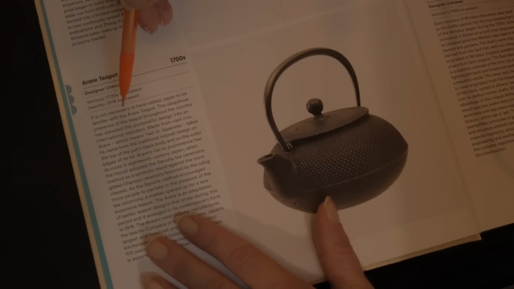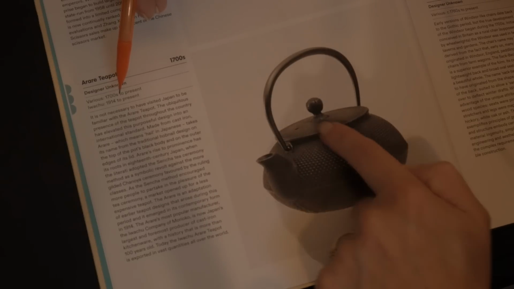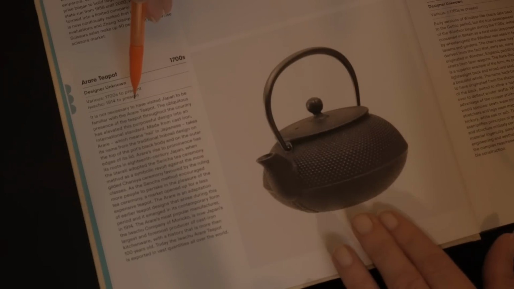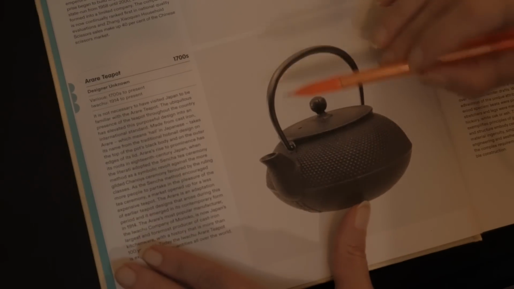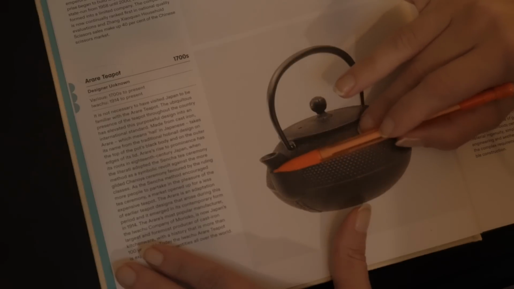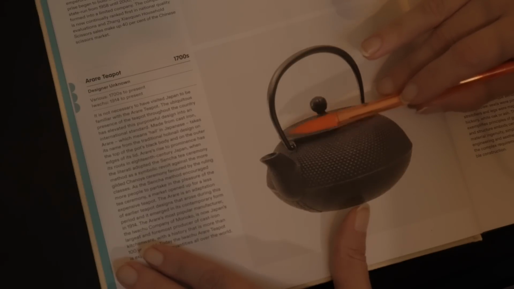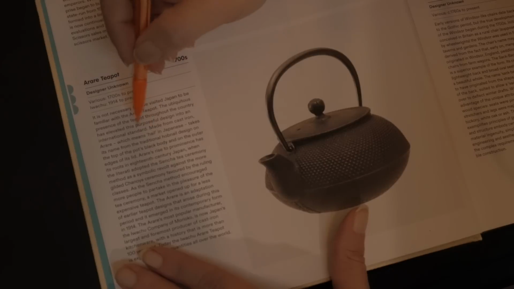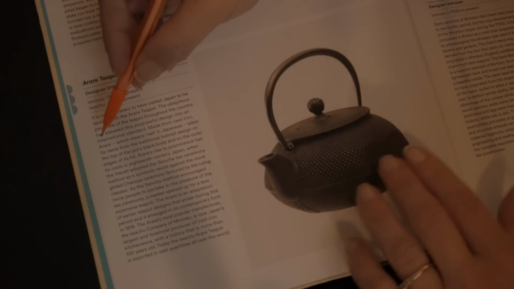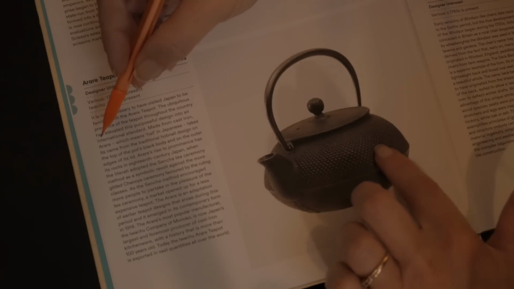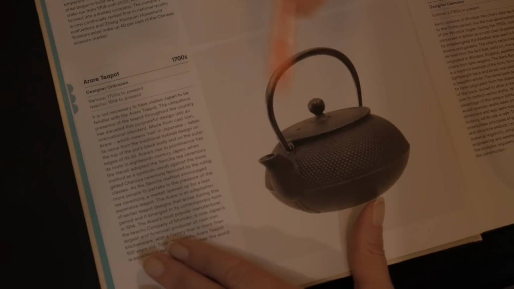It says it is not necessary to have visited Japan to be familiar with the Arare teapot. The ubiquitous presence of the teapot throughout the country has elevated this purposeful design into an international standard. Made from cast iron, Arare, which means hail in Japanese, takes its name from the traditional hobnail design on the top of the pot's black body. You see here. And on the outer edges of its lid.